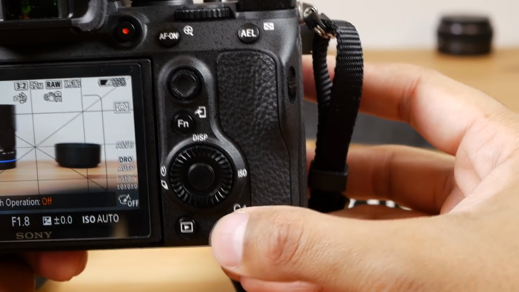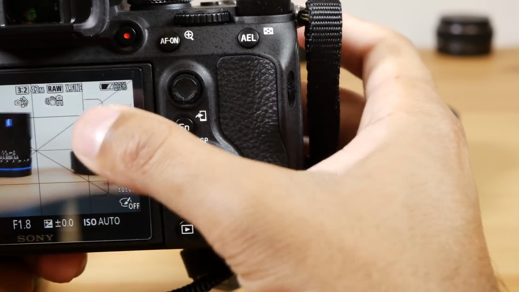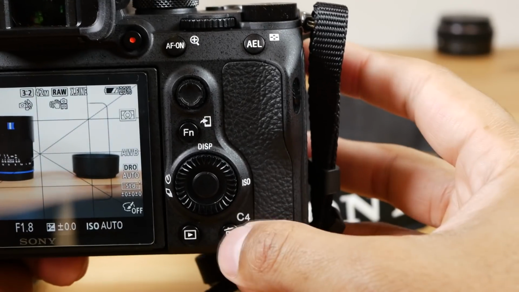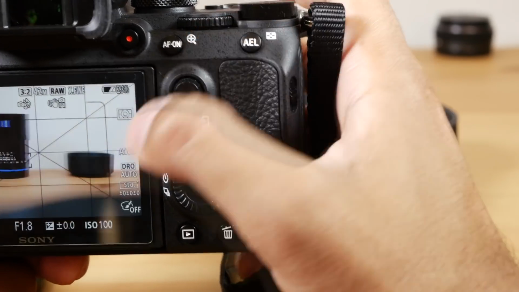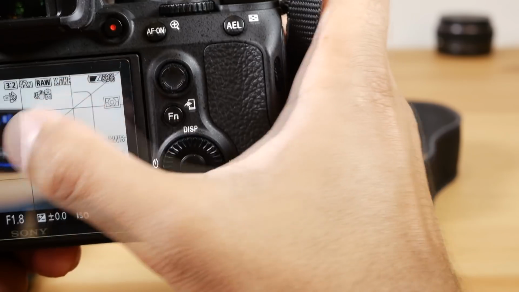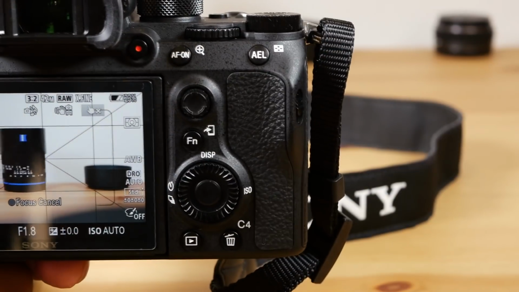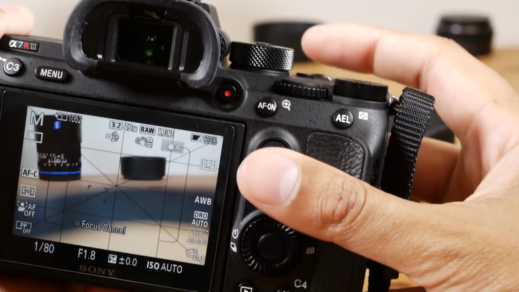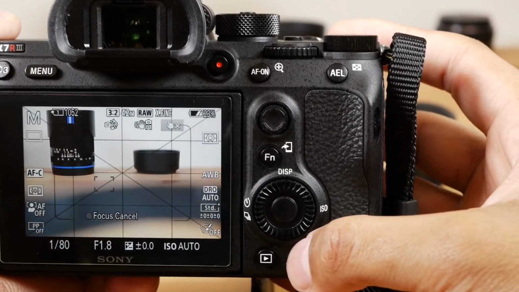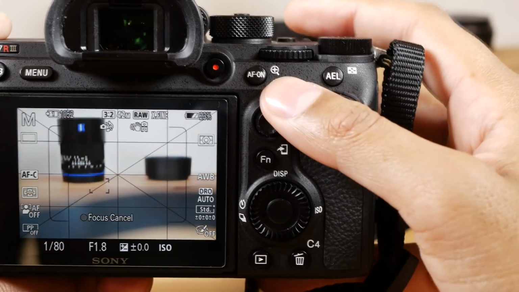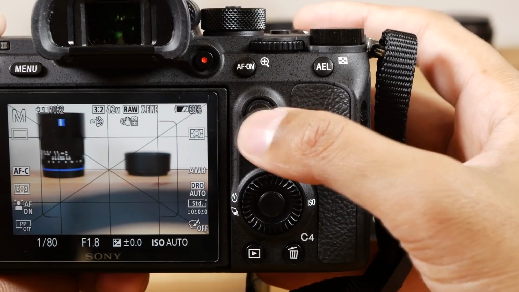This C4 button, it turns the touch screen off. So now if I touch anything, nothing happens. Okay, so I have to activate the touch screen like that, and now you've got touch focus. Really, it's touch focus point. It doesn't focus it automatically. I still have to half press the shutter button. So that's what I've got for C4. Okay, let's just cancel that button like so.